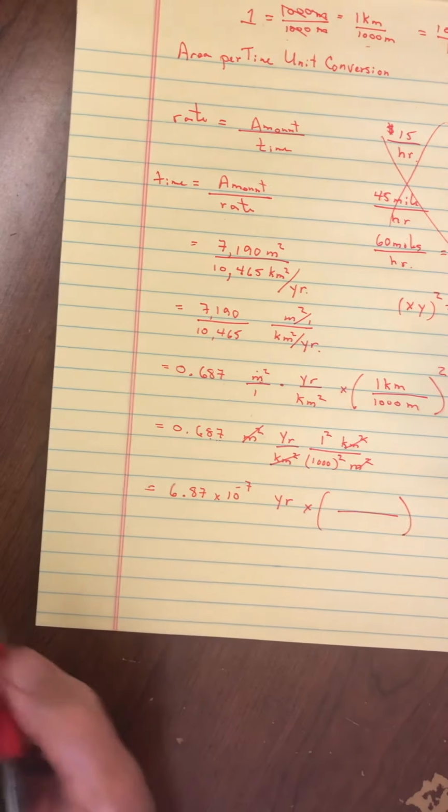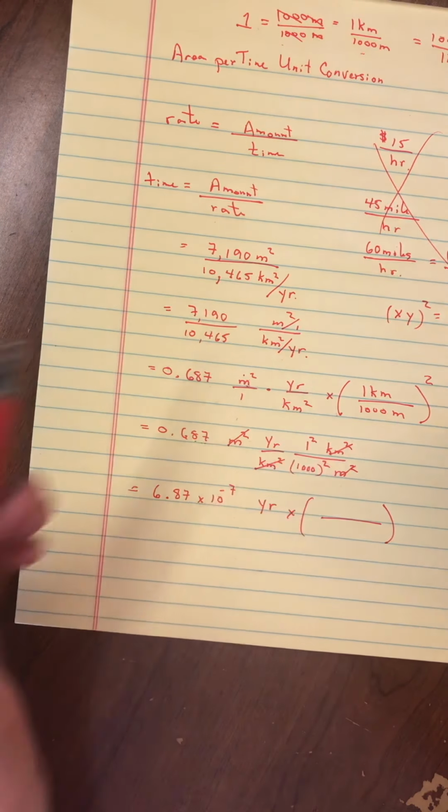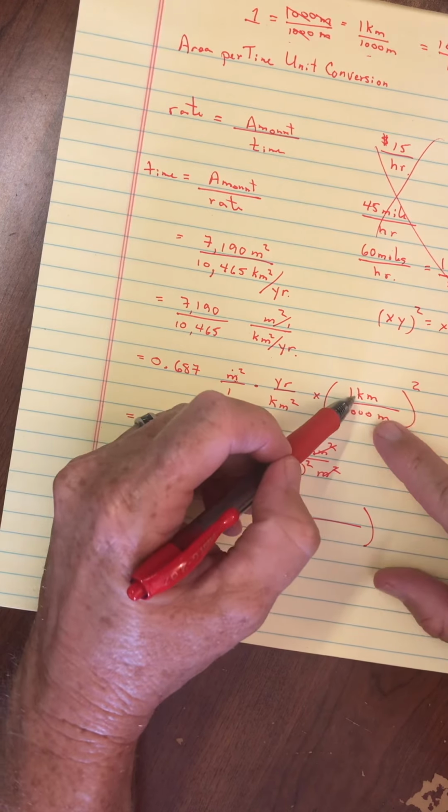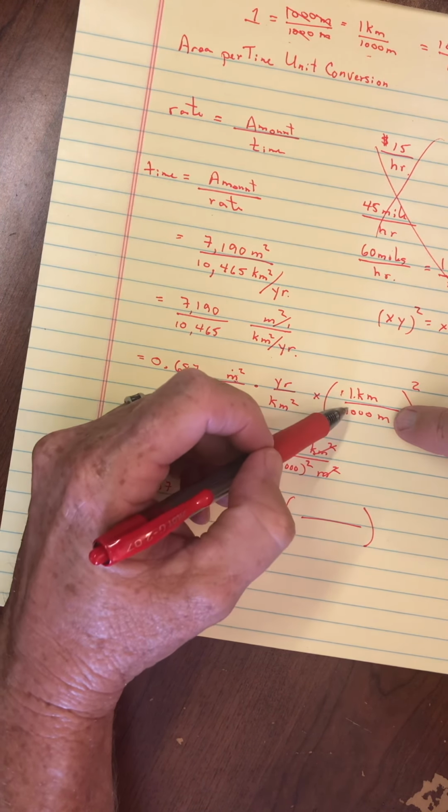Okay, so following that pattern, again, the most common pattern is to find a ratio where the stuff in the top and the stuff in the bottom are equal, because that way we know the ratio is equal to 1.